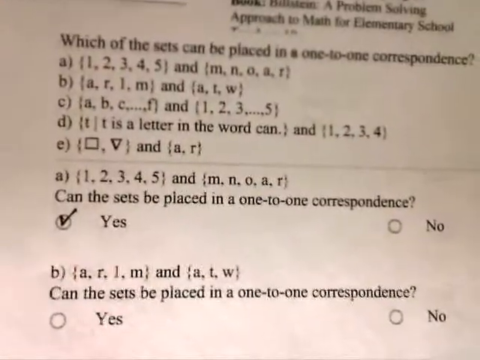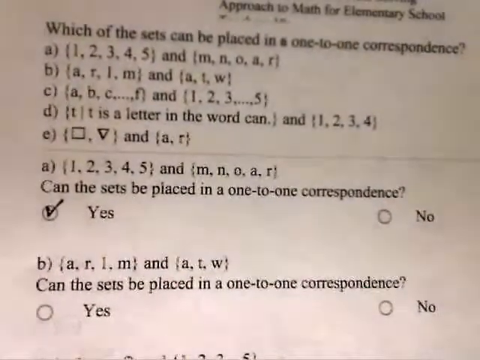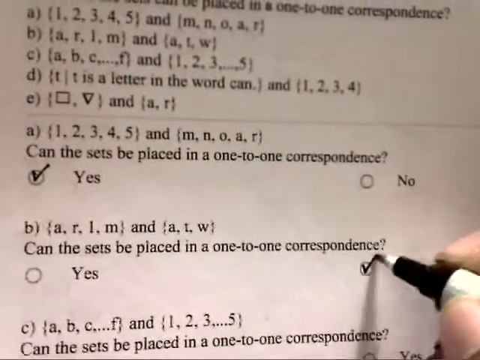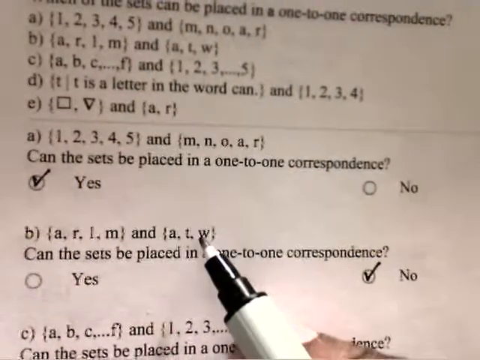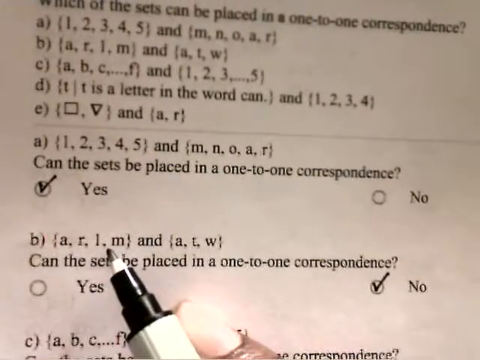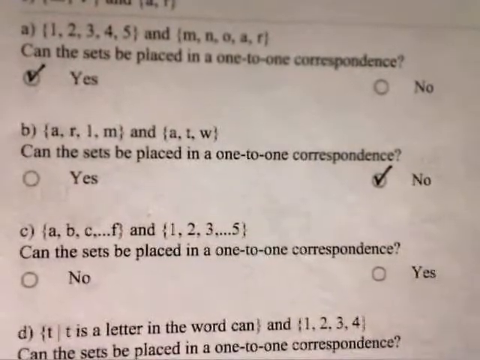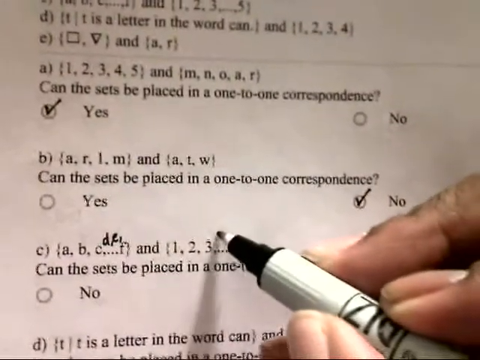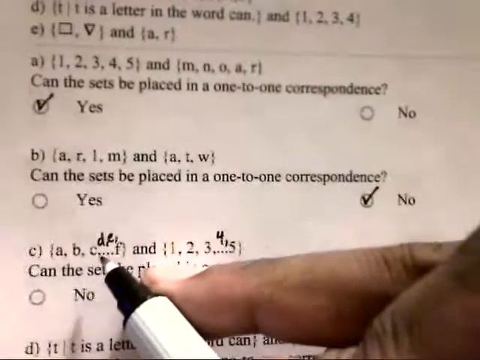The second one, where you have A, R, L, M and A, T, W. Unfortunately, this will not be placed in a one-to-one correspondence because the number of elements here is different from the number of elements here. And for this one, A, B, C, F, and then 1, 2, 3, 4, 5. Well, A, B, C, and then I'm going to add D, E, and then F, and then 1, 2, 3, 4, 5. We've got 6 elements here and only 5 elements here. So no, this would not be placed in a one-to-one correspondence.